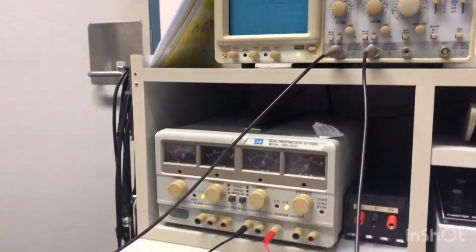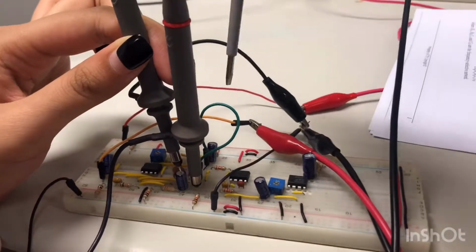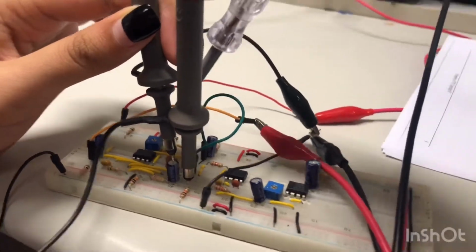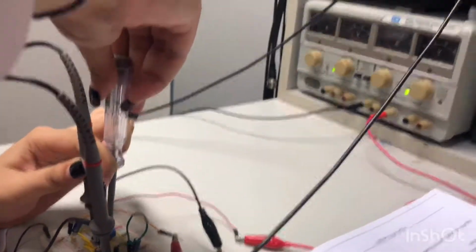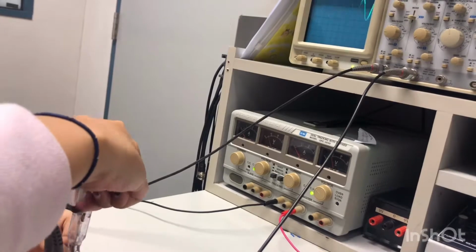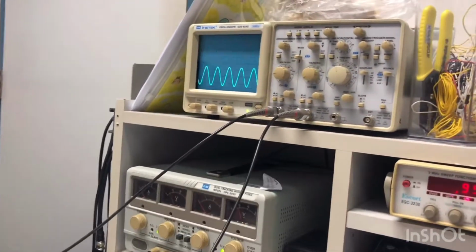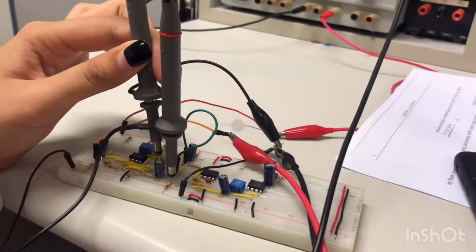It's able to act as a variable resistor, increasing the resistance to trim the output voltage. So now I'm turning the potentiometer. You can observe that the square wave is slowly turning into a sine wave. So it shows my potentiometer is working fine.